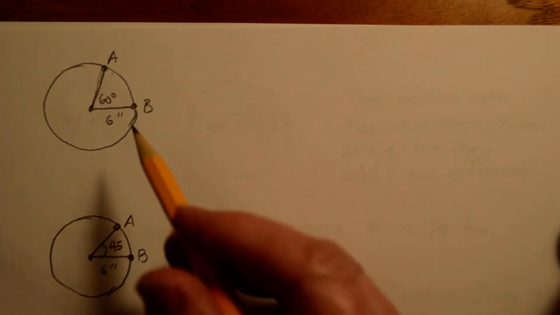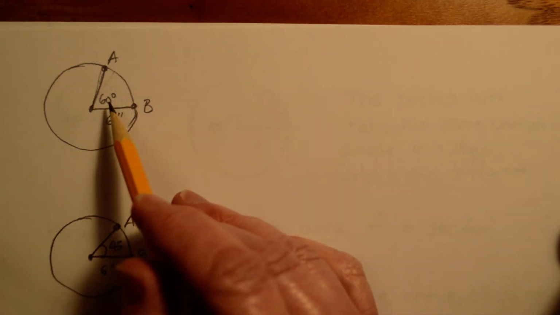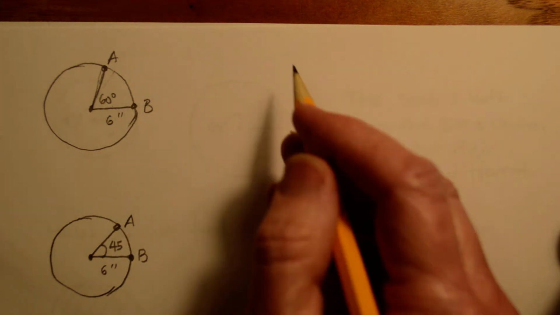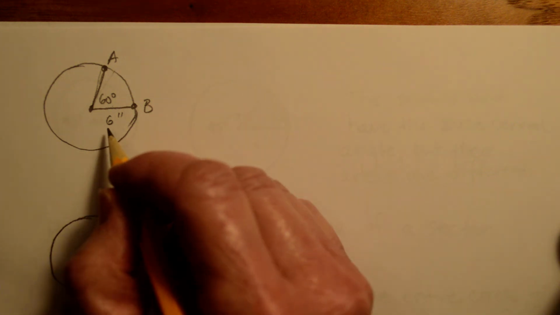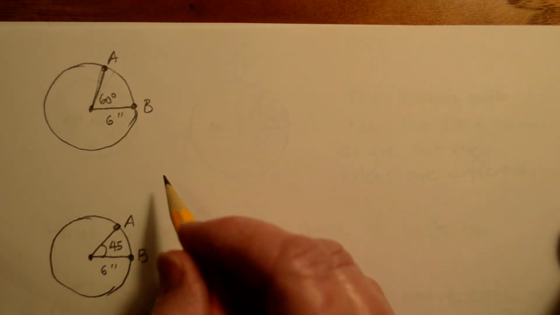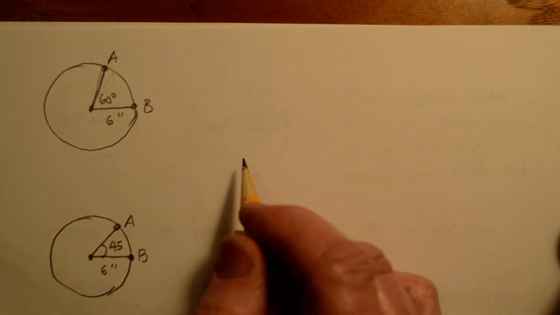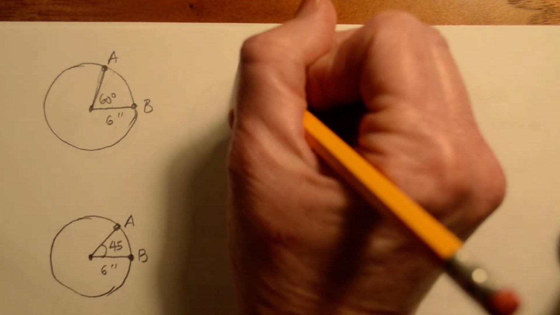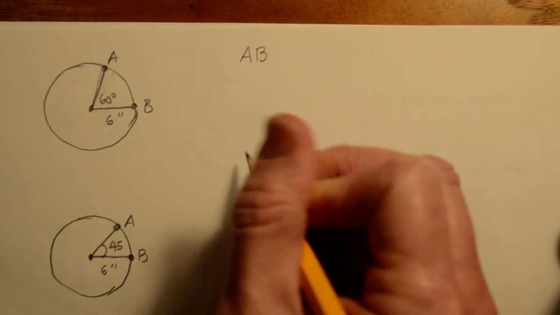All right, so now we have 60 degrees. It's still a nice angle, but not as nice as the others that we just did. I'm still using 6 inches. We're going to change that in just a minute, but I just want you to really focus on the pattern here.